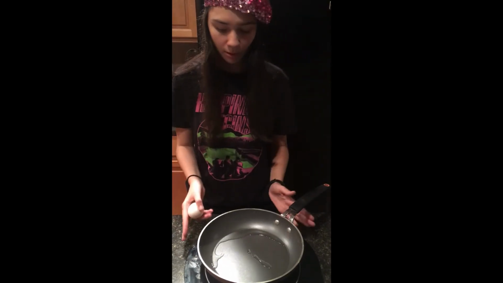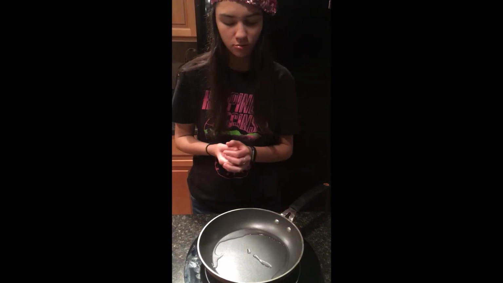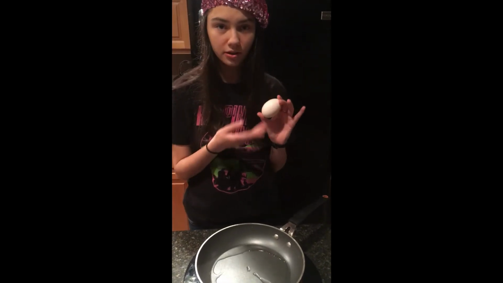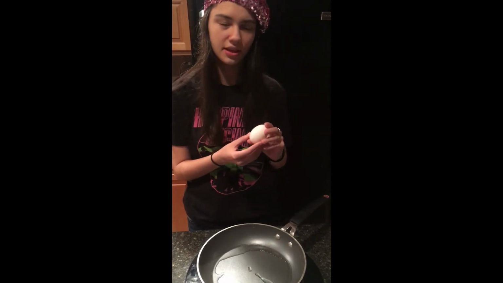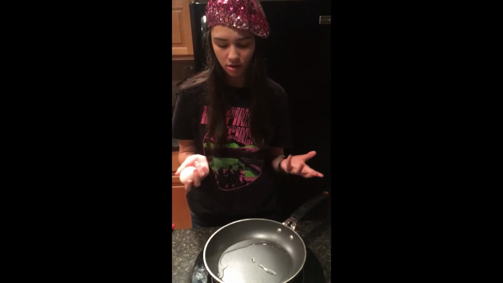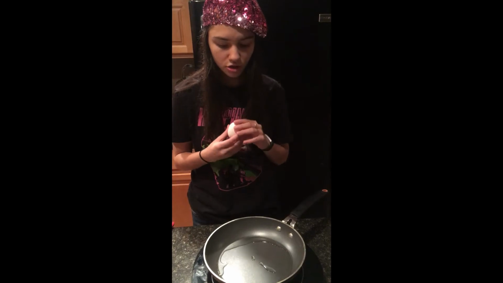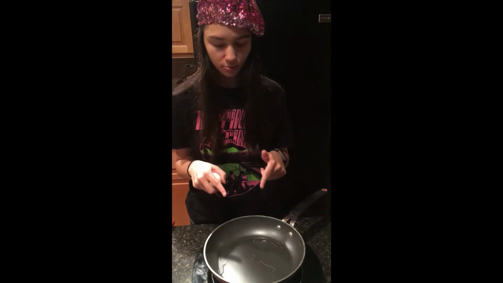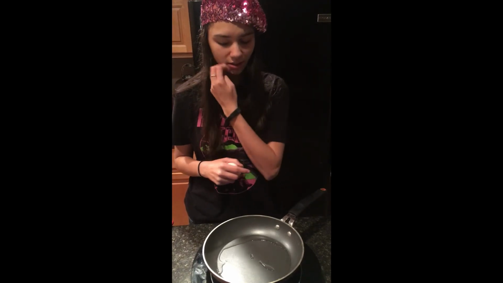So I brought my induction burner over to the bonus room to use, and I'm going to be cooking an egg. So I happen to feel that eggs are liquid because they flow, and so I'm gonna crack it into my pan, and you're gonna watch it flow into the pan, and you're gonna see it start to solidify as soon as it starts to hit the pan.